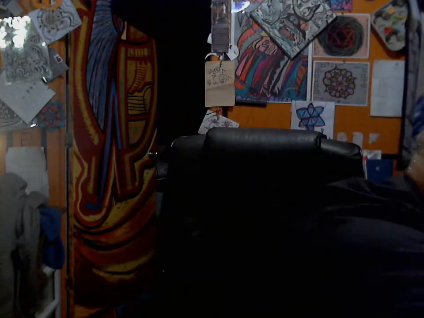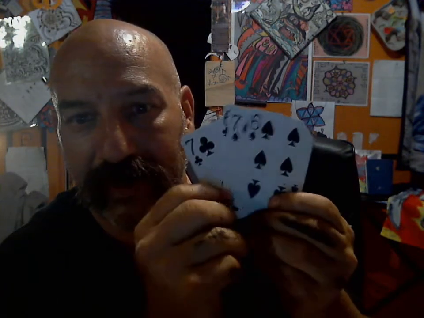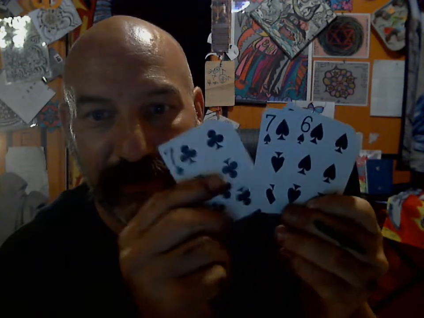Okay, so let me just take out one of these cards. And all we're looking at is for 6, 7, and 8, okay? And I'm not looking for anything else. See, in the 6, 7, and 8, what we're going to look for is these two, okay? In the 6 and in the 7, you have them, okay? You have those two.